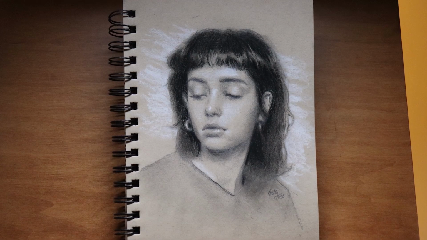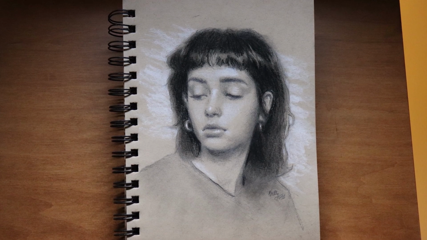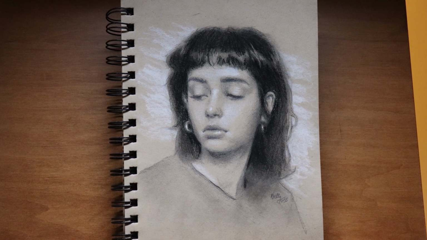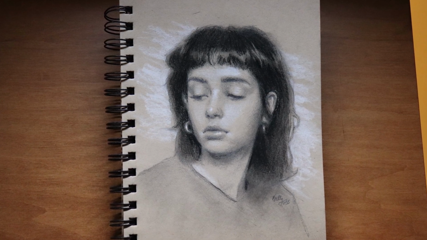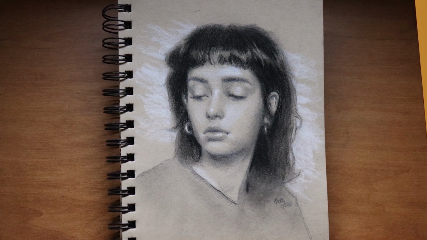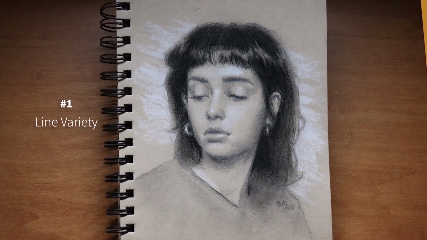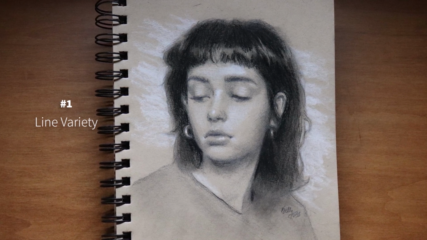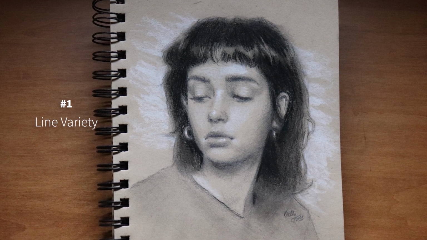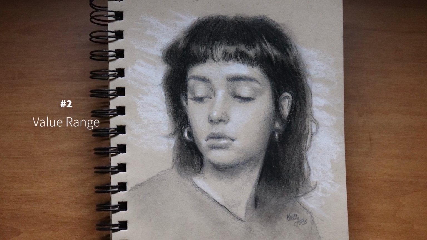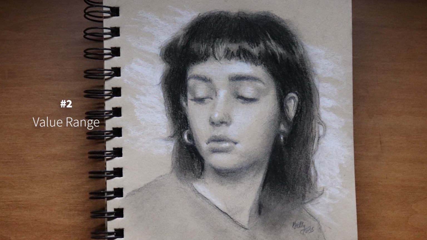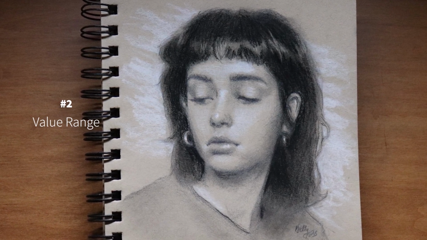So here's my piece, finished using all of these techniques to have a more dynamic, interesting drawing. It's in no particular order that I implemented these techniques. You can see my line varies. There's some more graphic lines, lighter lines, and completely lost lines. With her dark hair and pale skin, it was easy to implement on tan paper a nice range of value.